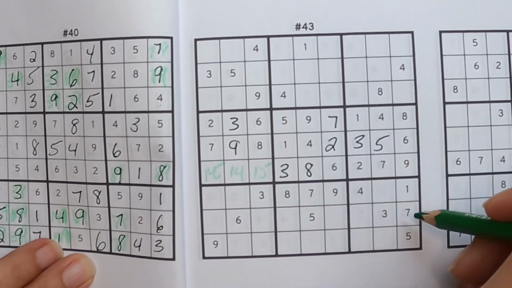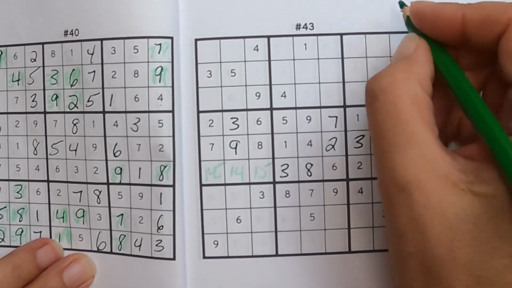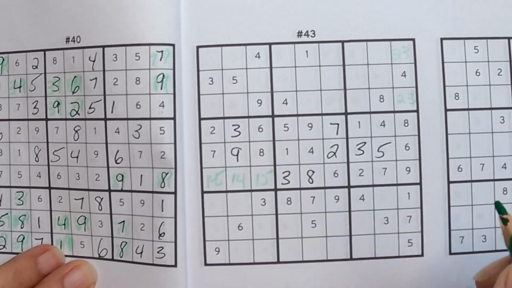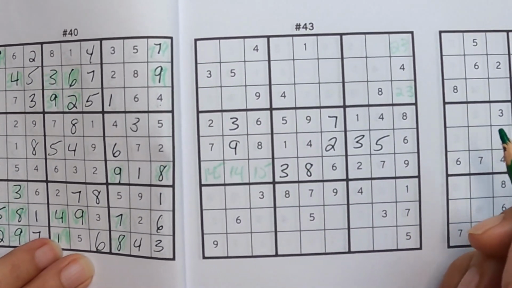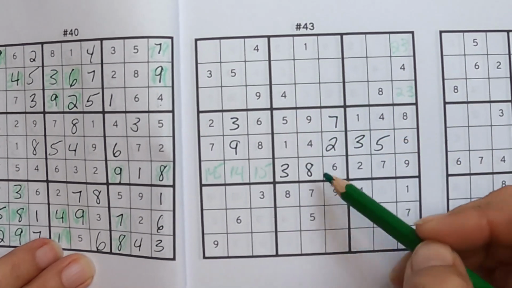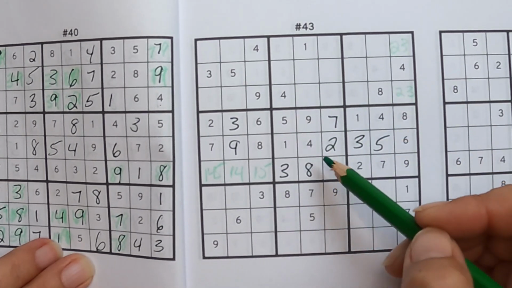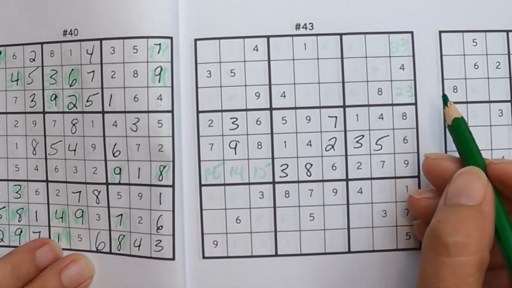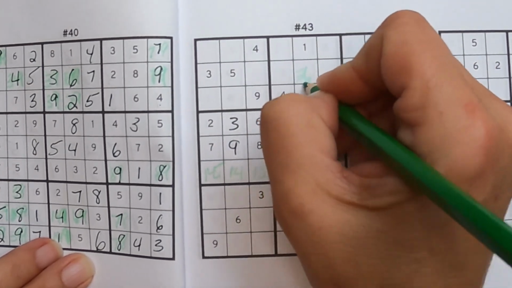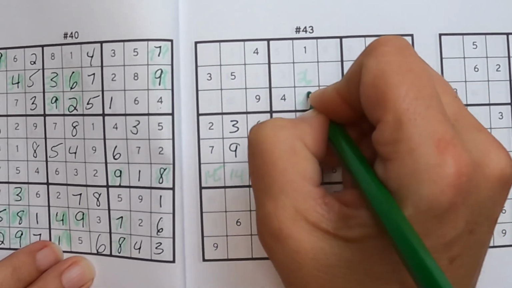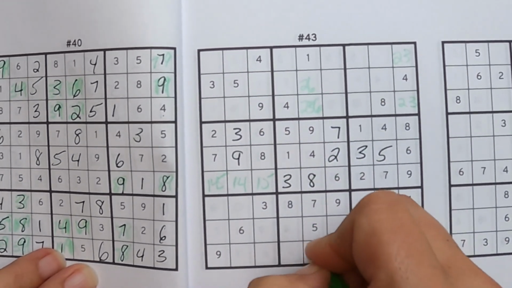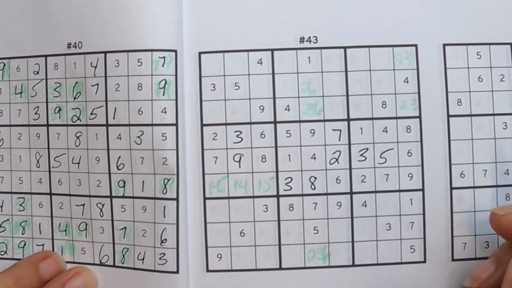For this column, we're missing 2 and 3, and I don't see any help, so 2, 3, 2, 3. For this column, we're missing 2, 3, and 6. We've got a 3 here, so 2, 6. No help here, 2, 3, 6. No help here, 2, 3, 6.